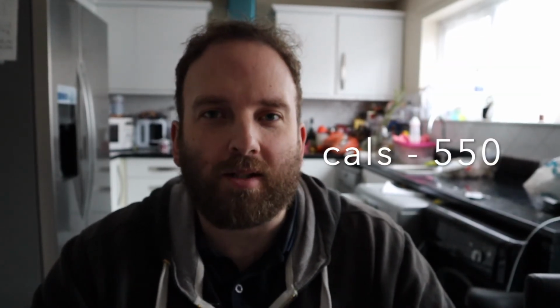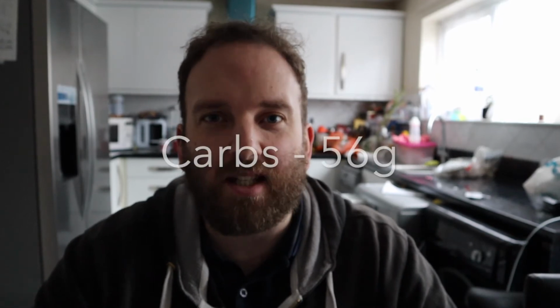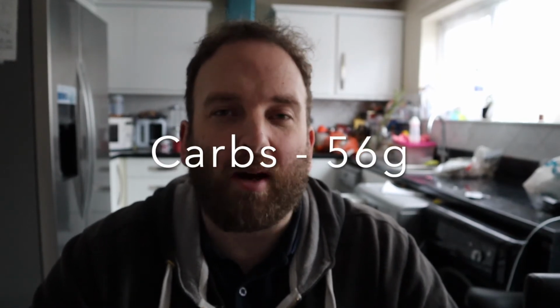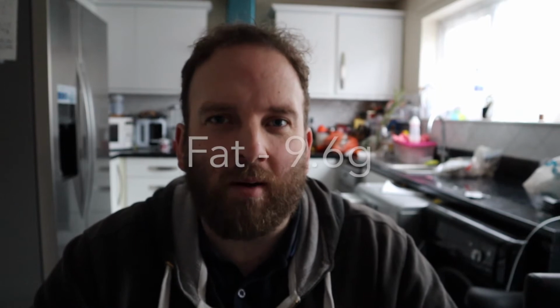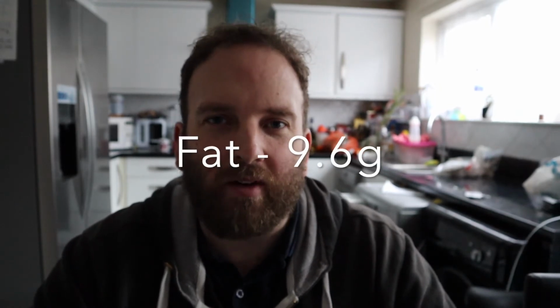Okay, so in total, for the protein shake and the porridge, it builds up to 550 calories. So straight away in the morning, 550 calories, done. That protein content is about 68 to 70 grams of protein. It's just a big hit of protein there, which is good. It's about 56 grams of carbs, and then about 9.6-ish grams of fat, probably about 10 grams of fat.